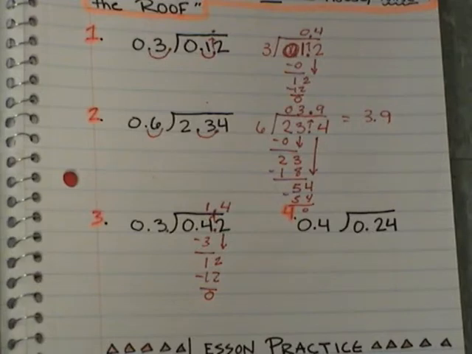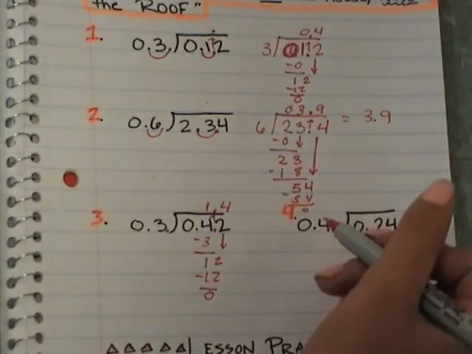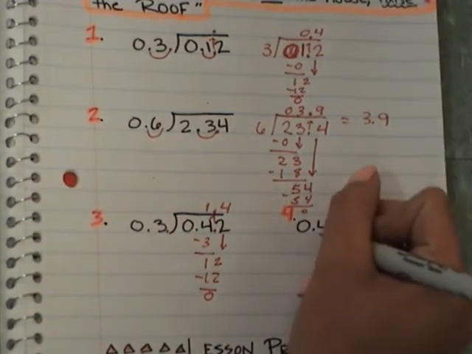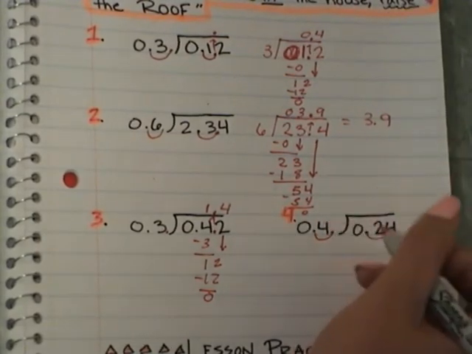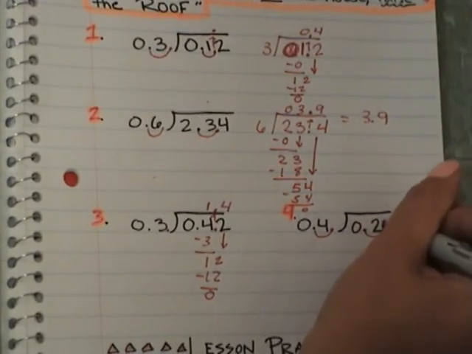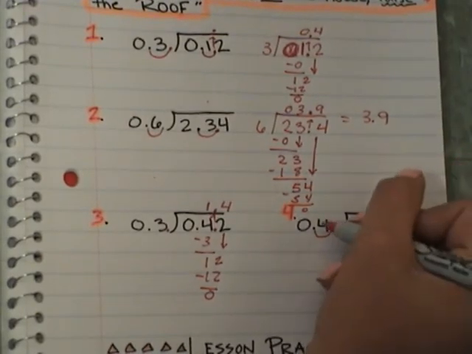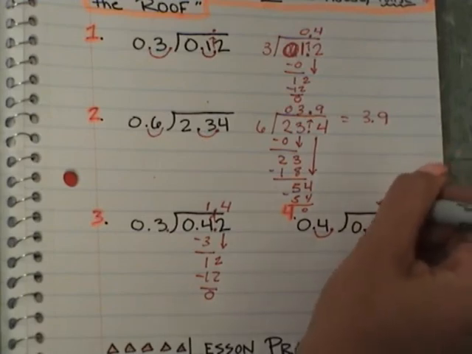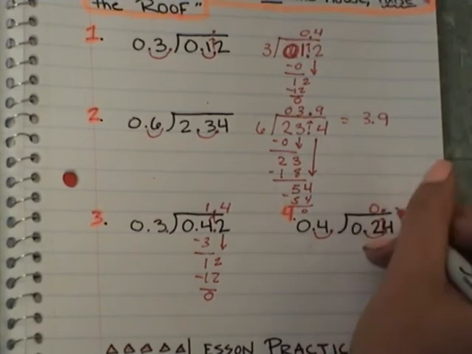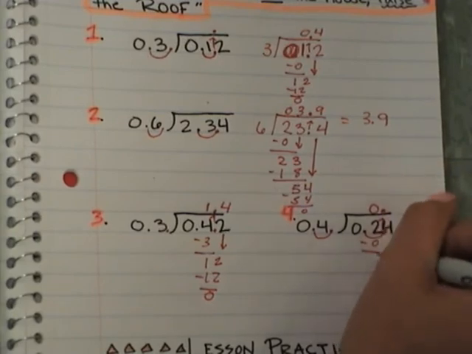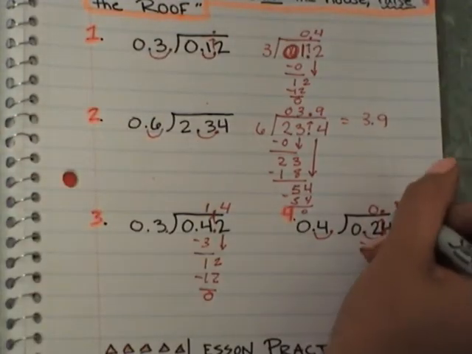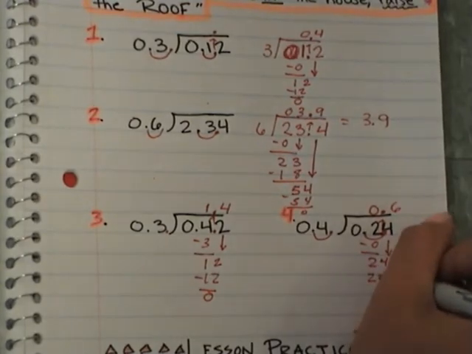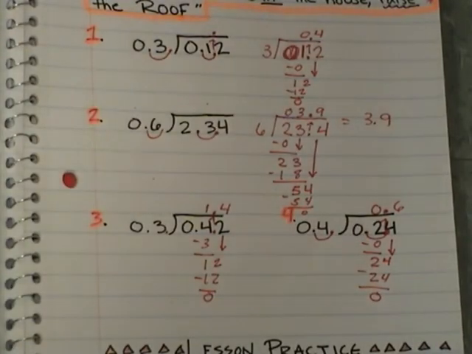Alright, and the last one. When the decimal's on the side, slide. Move it once, move it once. How many times does 4 fit into 2? Oh, sorry, I keep forgetting. Don't forget to raise that decimal to the roof. 4 fits into 2 how many times? 0. 0 times 4 is 0. 2 minus 0 is 2. Bring down the 4. How many times can 4 fit into 24? I'm going to say 6. 6 times 4 is 24. 24 minus 24 is 0. And your answer is 6/10.